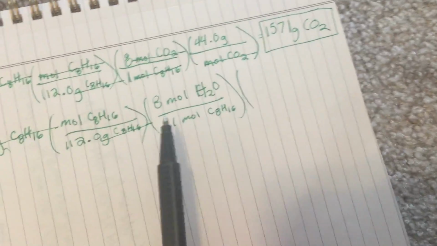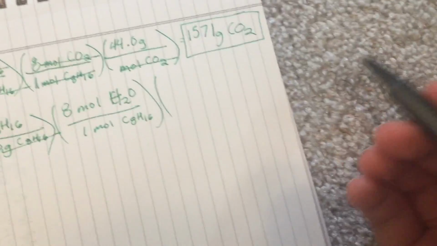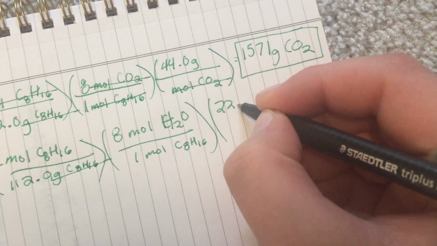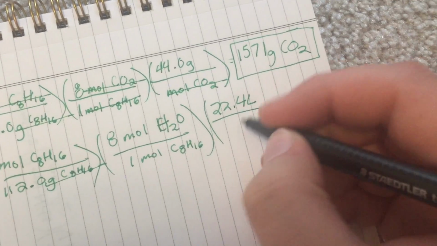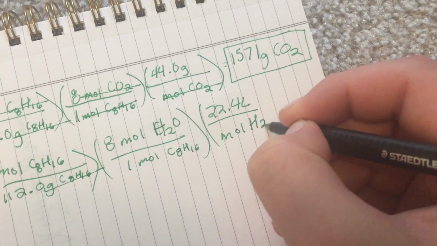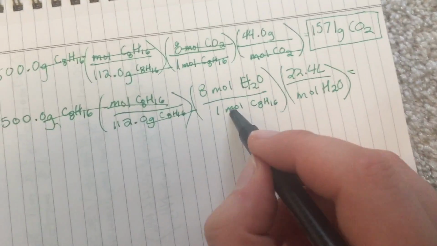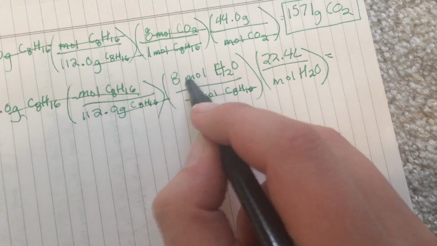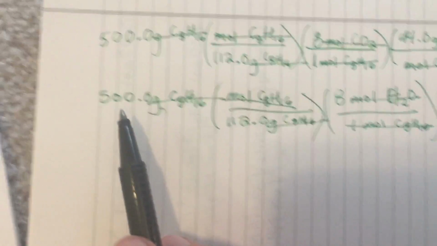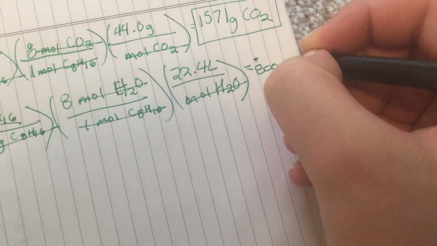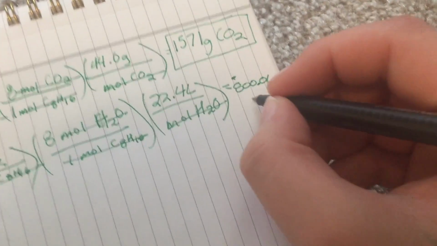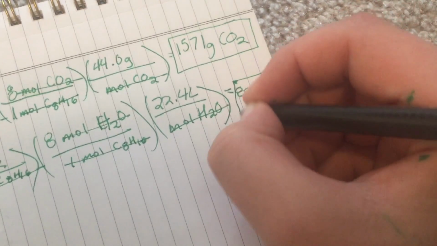So now we're at moles B, so now I have to go to volume B by using triangles again. So 22.4 liters per 1 mole of H2O. And that equals, oh, sorry, I forgot to cancel my units. So moles of that, and then these moles cancel out. So now it's this in your calculator, which is 800.0 liters of H2O. And there is your answer.